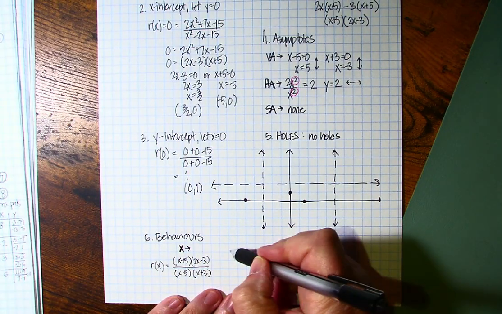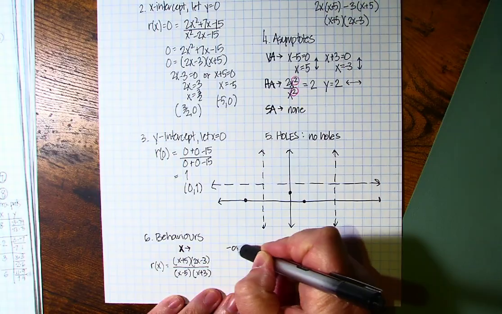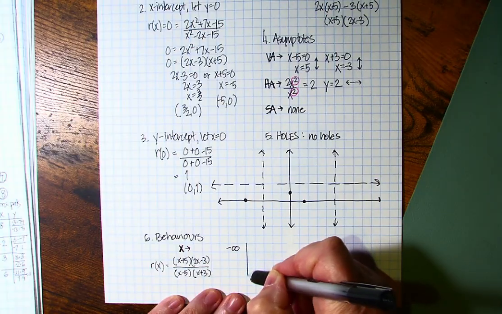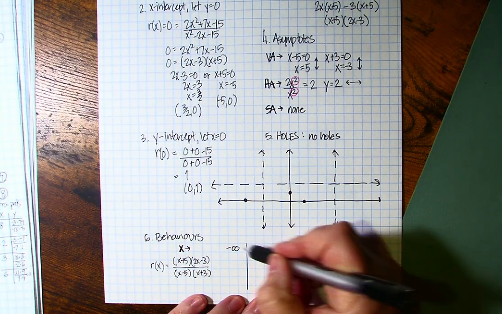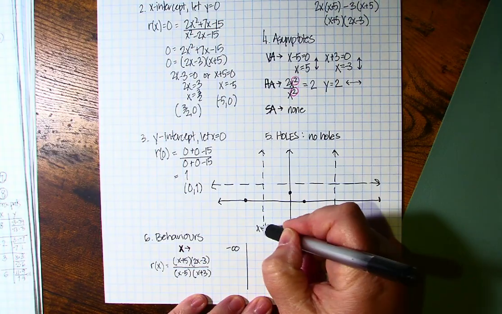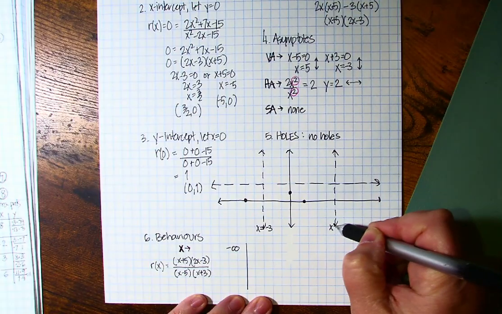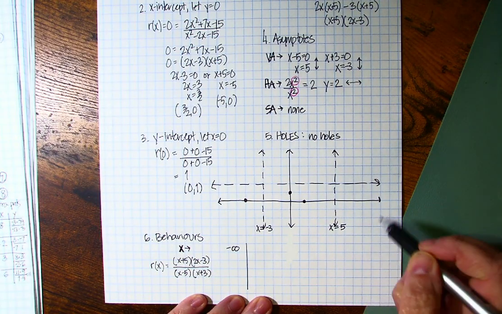The first thing is we want to know what happens as our x values get smaller and smaller, so as our x's head to -infinity. We will also need to check the behavior at each of the asymptotes. We had an x equals -3 and an x equals 5.